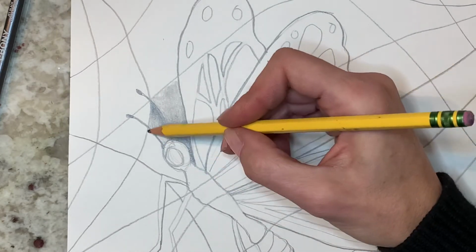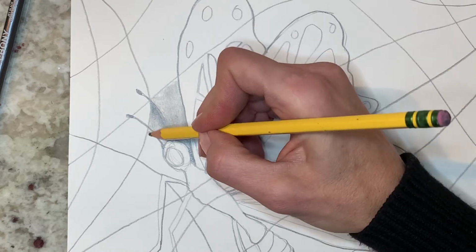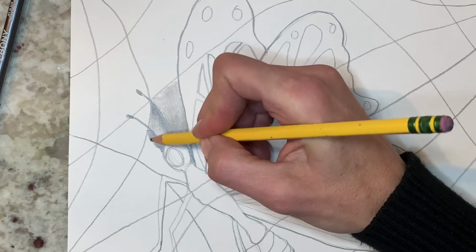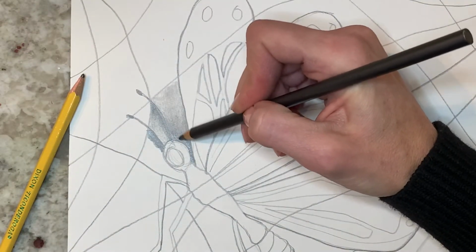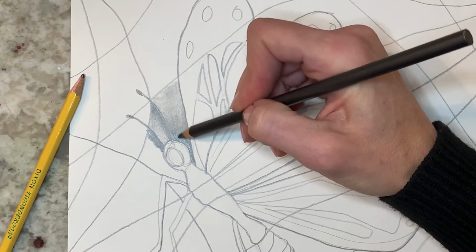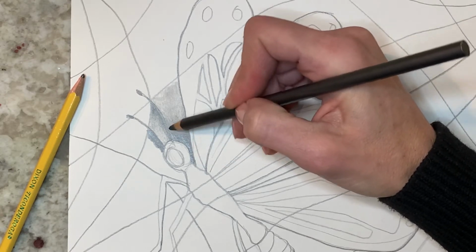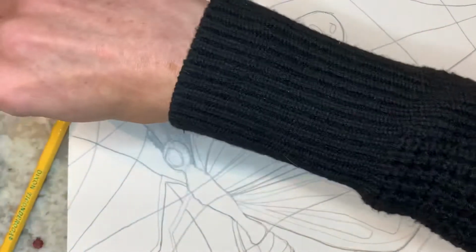All right, so again, this is a little light, so I'm gonna go dark, and you can certainly go in with your ebony. I'm gonna go in with my ebony probably a little bit later. I could probably use a little bit of ebony here, but ebony is really hard to erase, and once you use ebony, it's really hard to lighten it up, so you want to be really strategic about it.